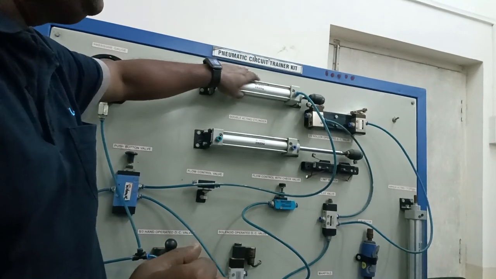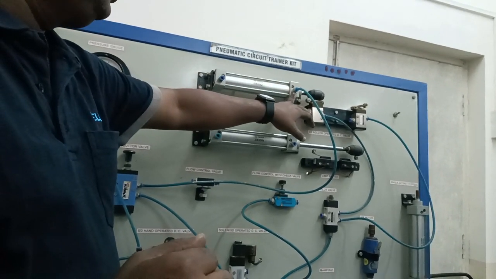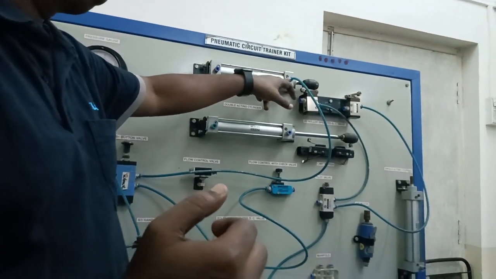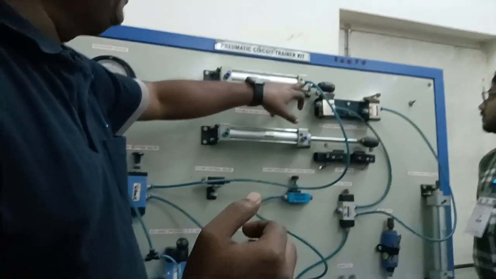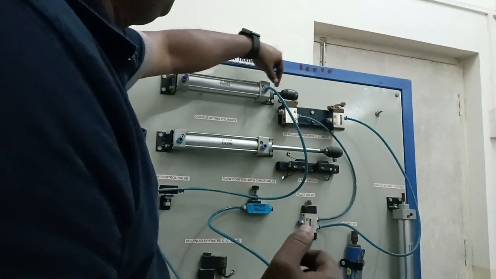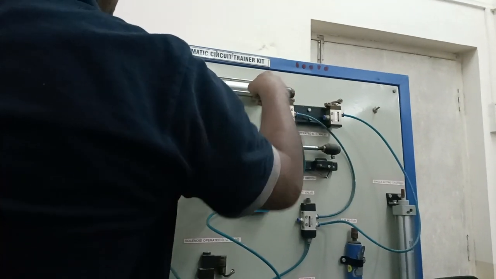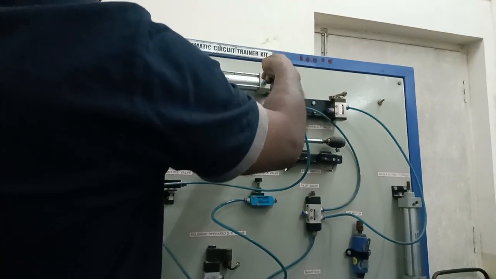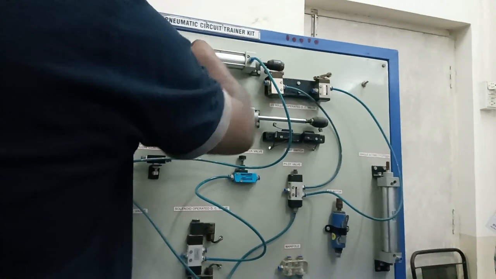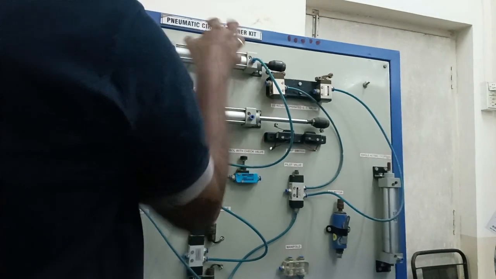Here it is a cylinder, this is the input. So when you put air, what is the tendency? It tries to pull this one. Here is the barrel, and air goes inside the barrel. Then from here it will push it. So air tries to push.